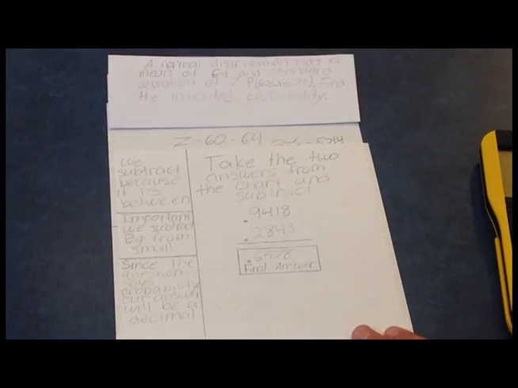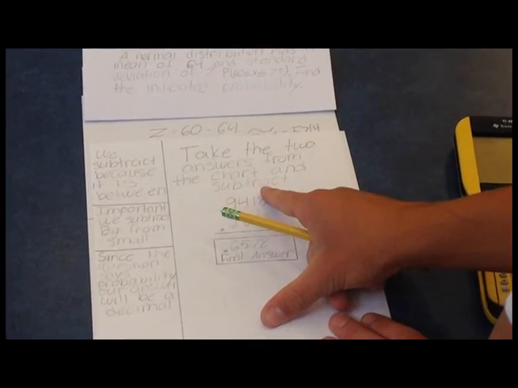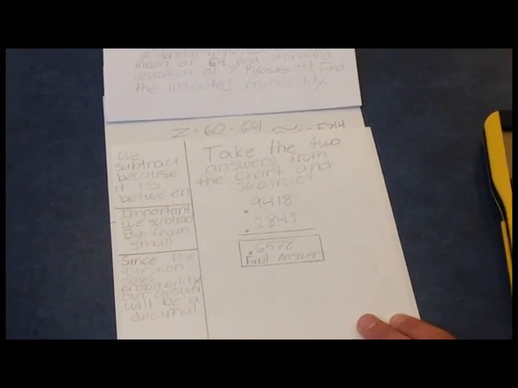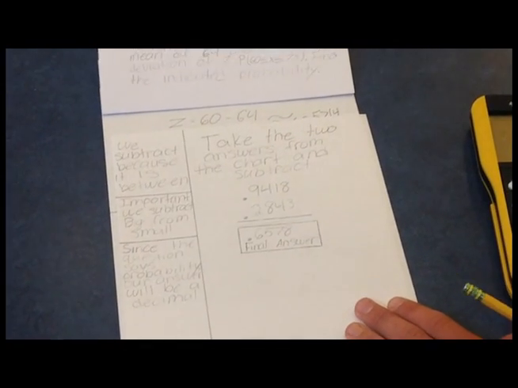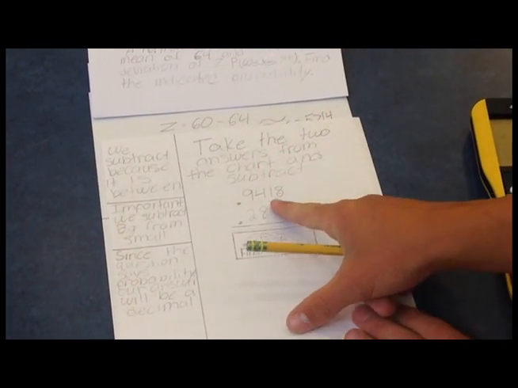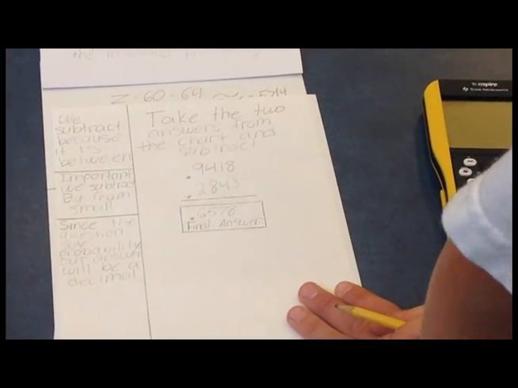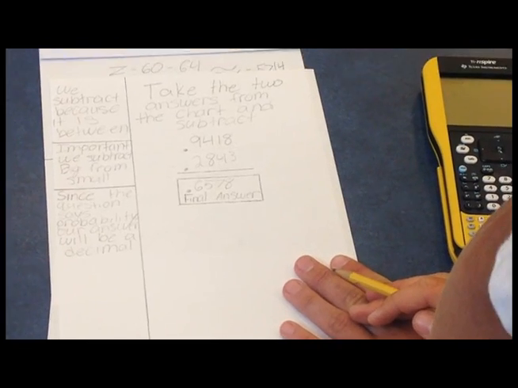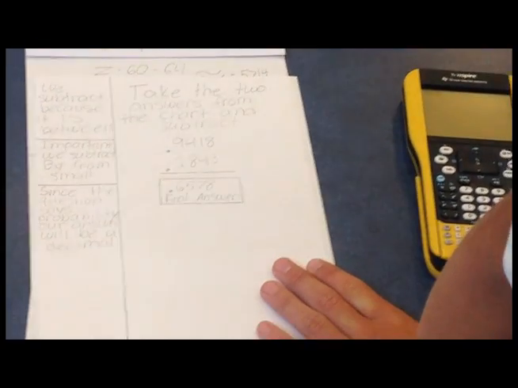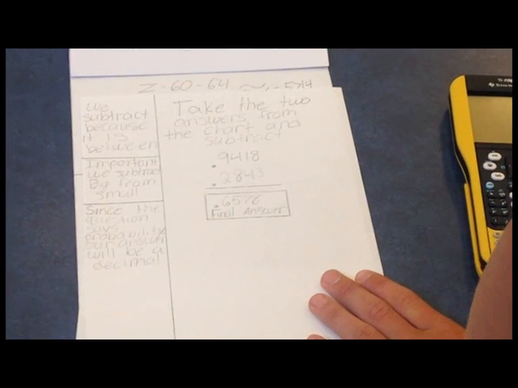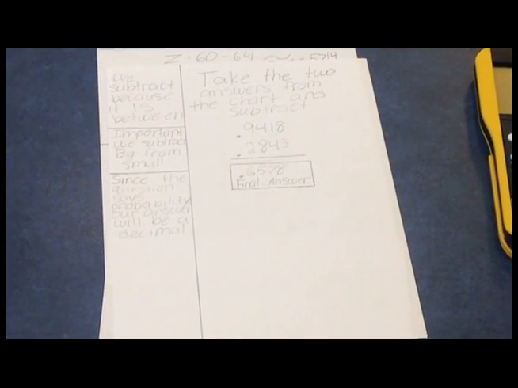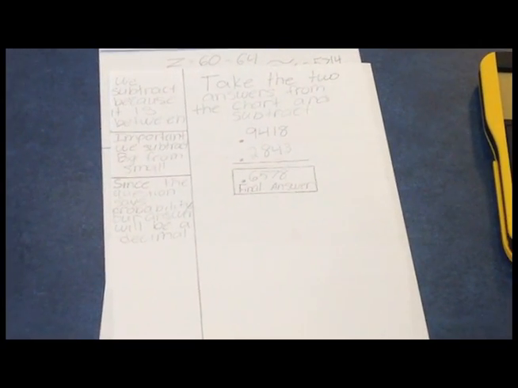And we're going to take our two answers from the chart and subtract them. We subtract because it's between. It is important to subtract big from small. And once we do that, we will get 0.6575, and that is the final answer. We keep it as a decimal because it says probability, and we won't change it to percent unless it's asked for percent.